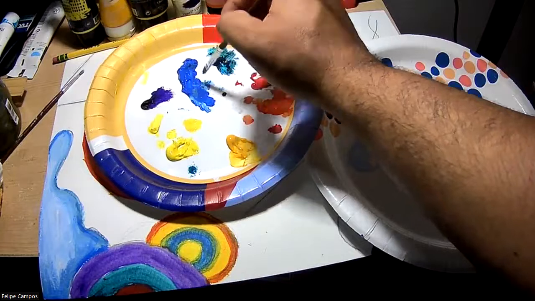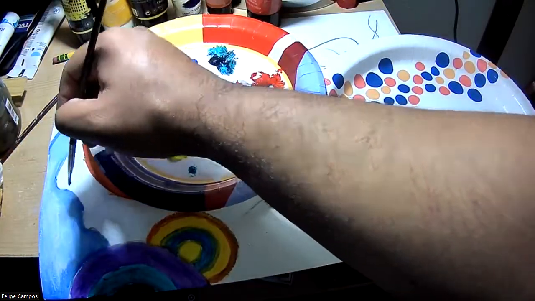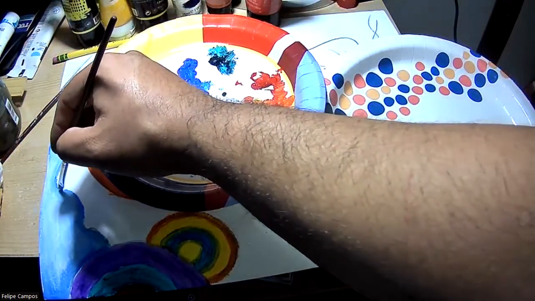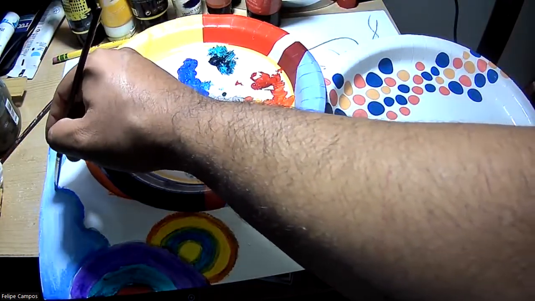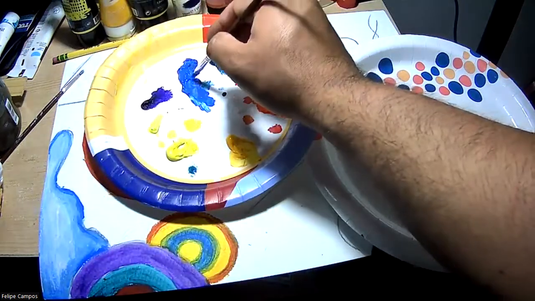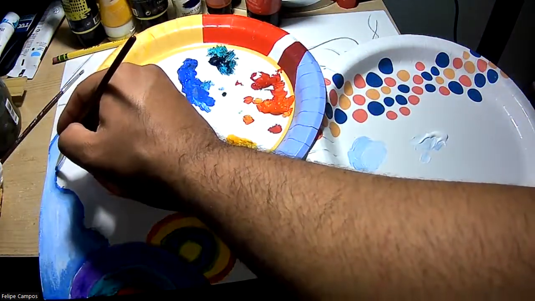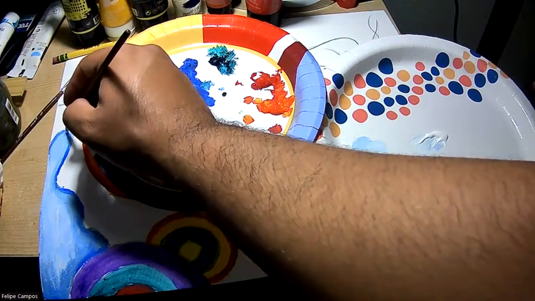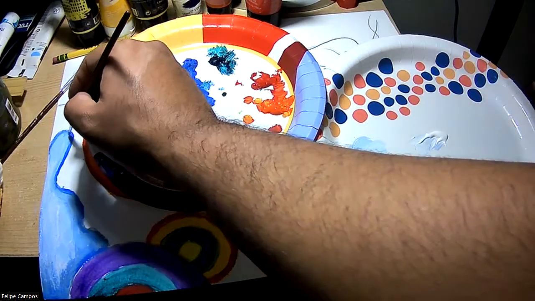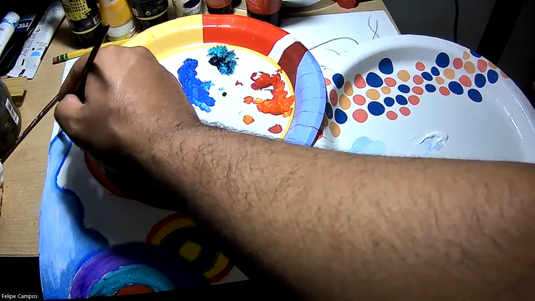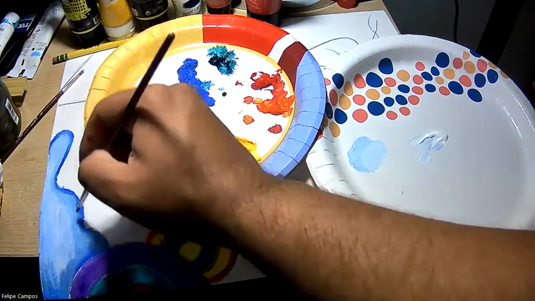And then I'm going to go back and touch this up. Make sure when you outline things to make them dark, try not to use too much water. Go in with a dry brush, and look what happens. It becomes very dark. This is good for outlining.